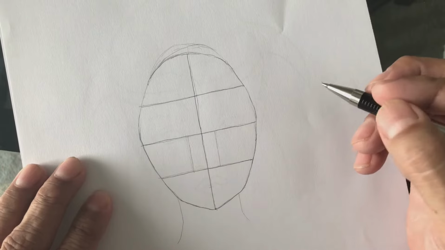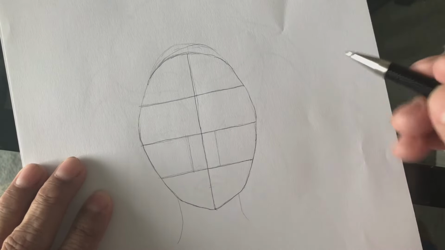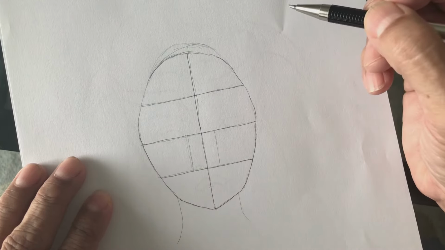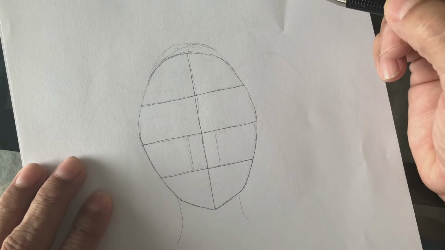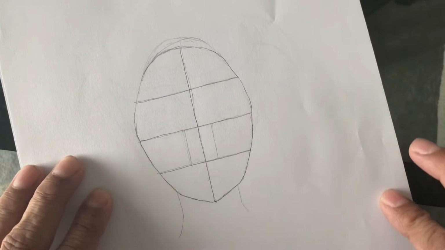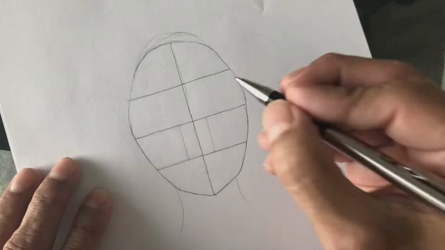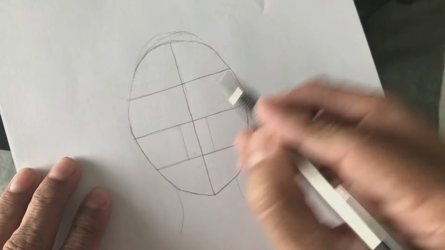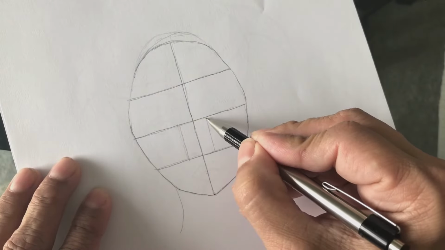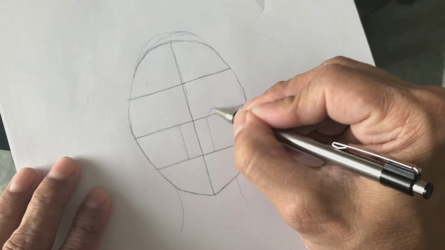Okay, now that we have drawn the oval and divided it into sections, and we have our basic diagram of the face, we can start to draw in the face features. The first thing I'm going to put are the eyes, and I'm going to put the eyes on the corners of the rectangle that I drew for the nose.